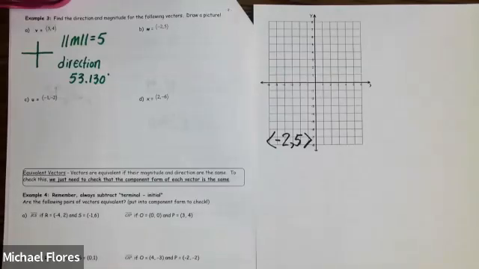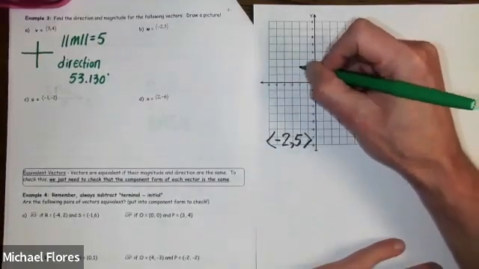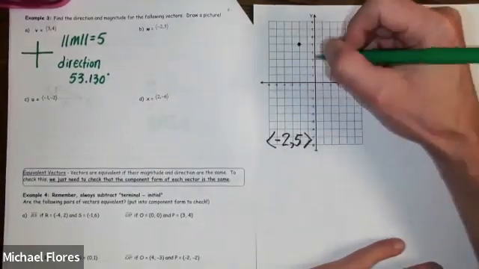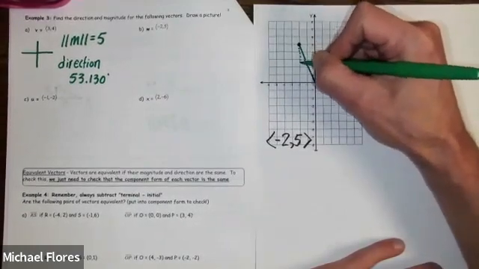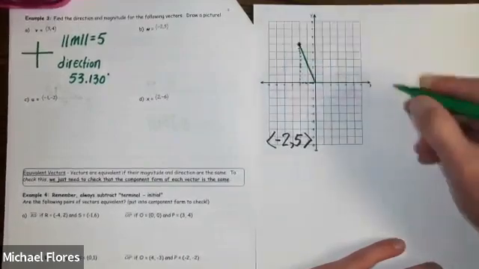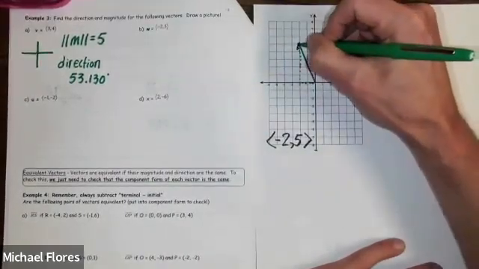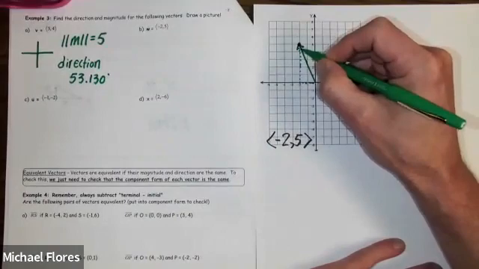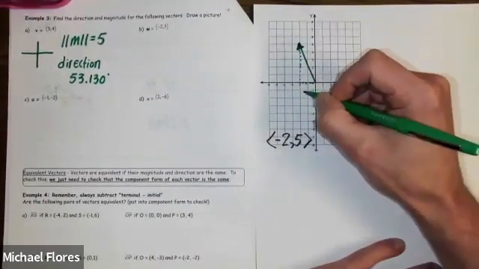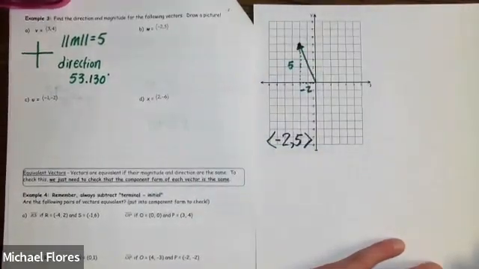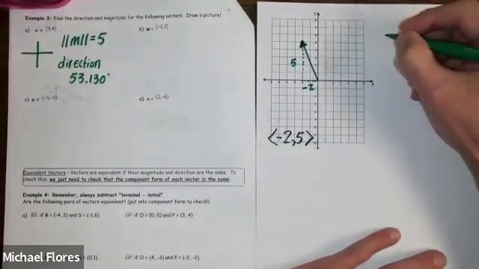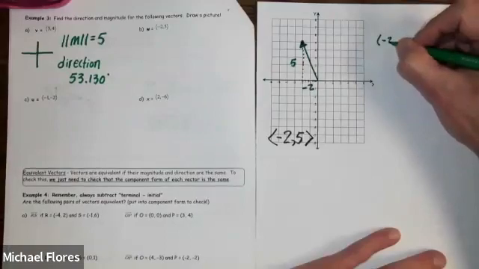Example B, we have the component vector -2, 5. So let's plot that. In order to get to the end of our vector here, we would have to go left 2 spaces, up 5 spaces. And we can now find the magnitude by using Pythagorean theorem.